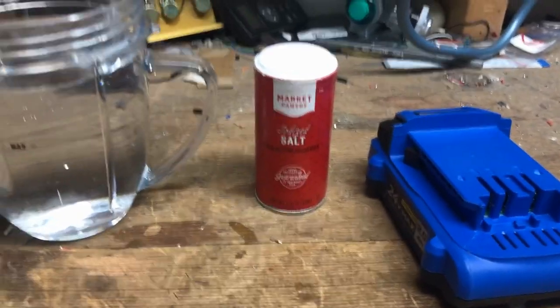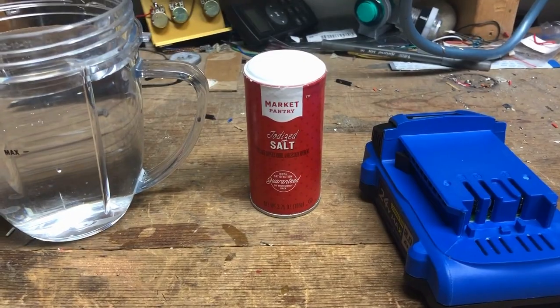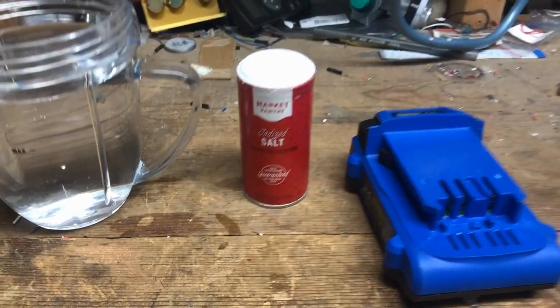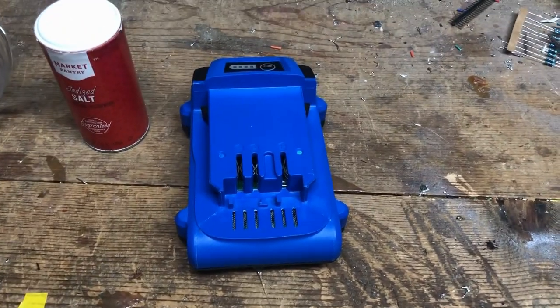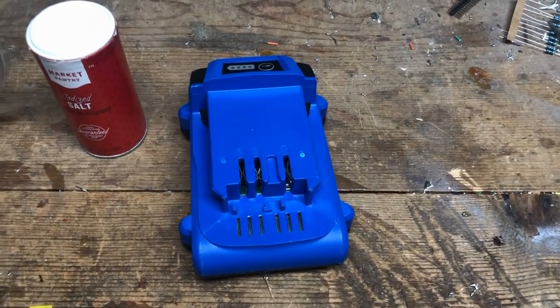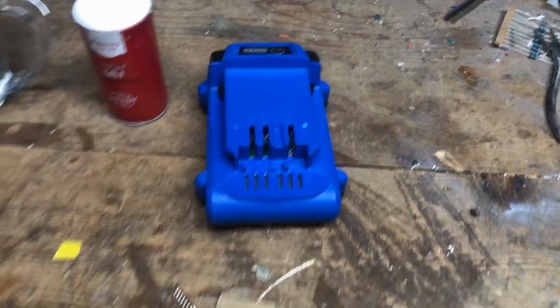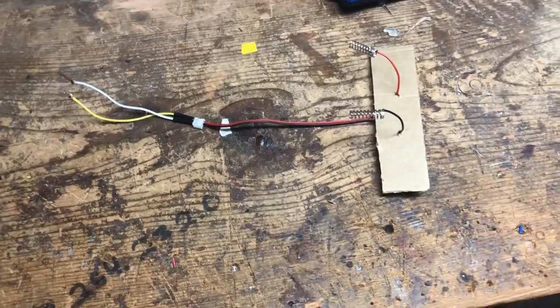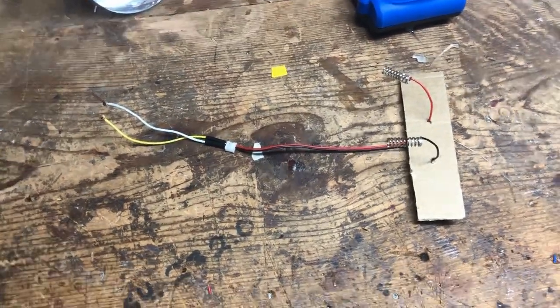Then we have the salt shaker, which is being used to increase the conductivity of the water. There is a fully charged 24 volt 2 amp battery, which will be our power source to activate the electrolysis.